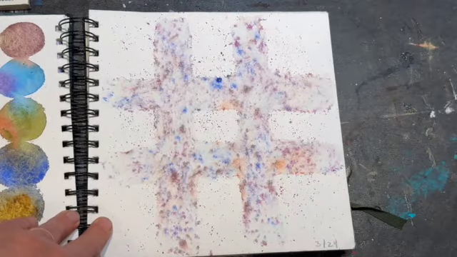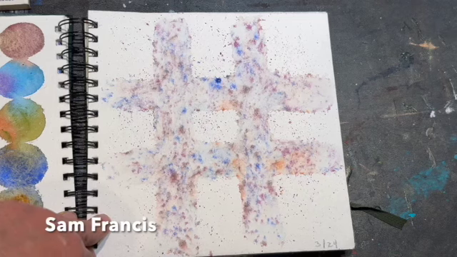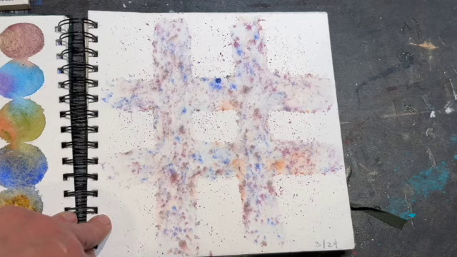This painting, by the way, was inspired by a painting that I saw by Sam Francis at the Museum of Modern Art in San Francisco a long time ago.